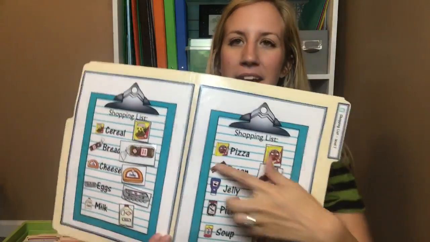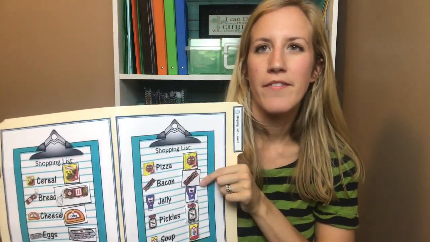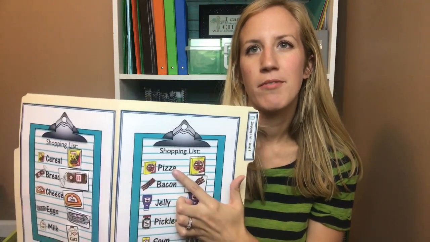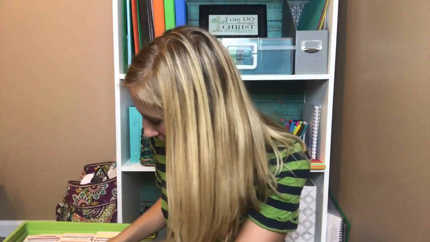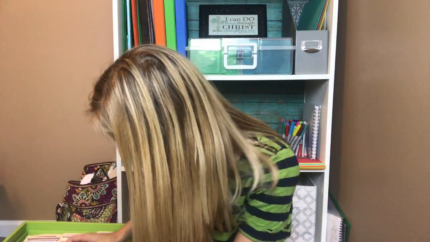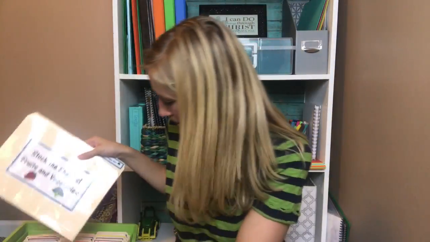Here's another matching one, shopping lists, okay? And I added picture support over here so students can match the picture. There's also another level of this one without the picture, so they would be reading the word and matching the picture. Because will they go grocery shopping in the future, and what will they use to be successful? Will they use a picture list or will they use a word list? So that is excellent practice. I'm looking at the other grocery store ones. We have some sorting, like fruits and vegetables.